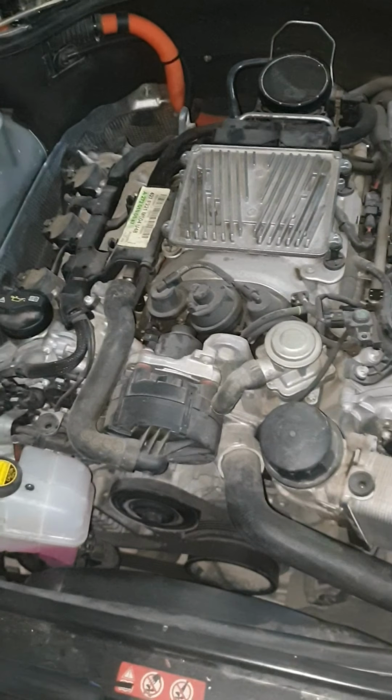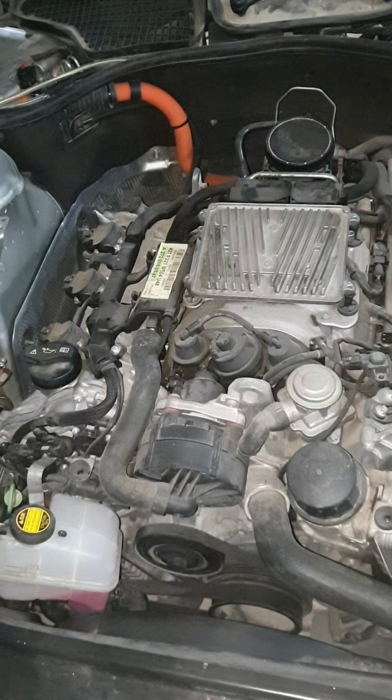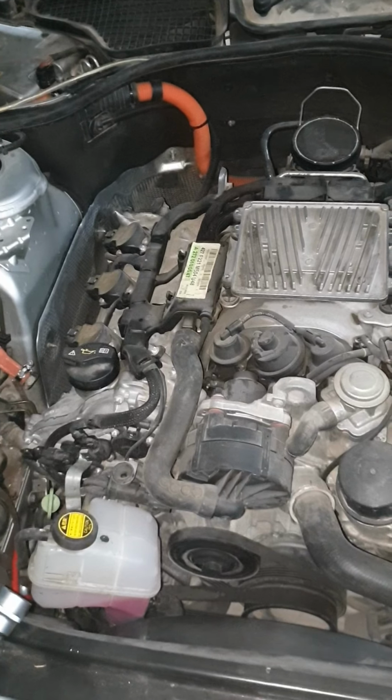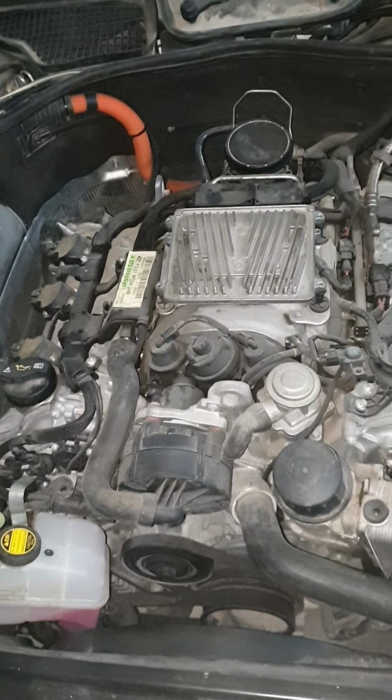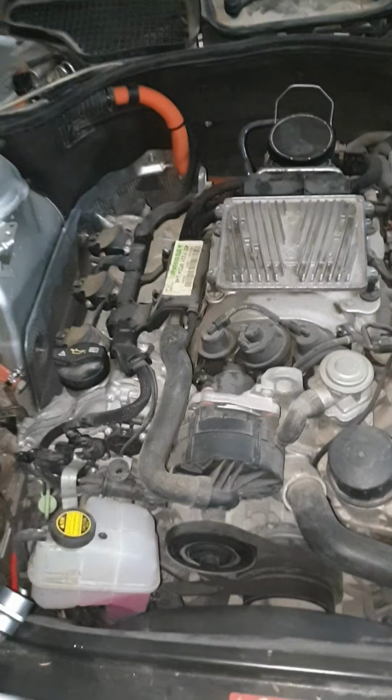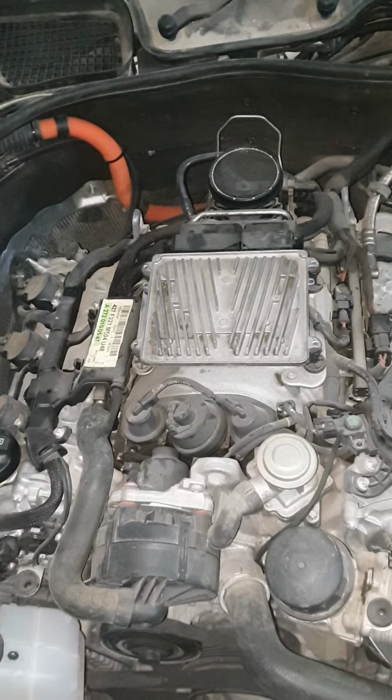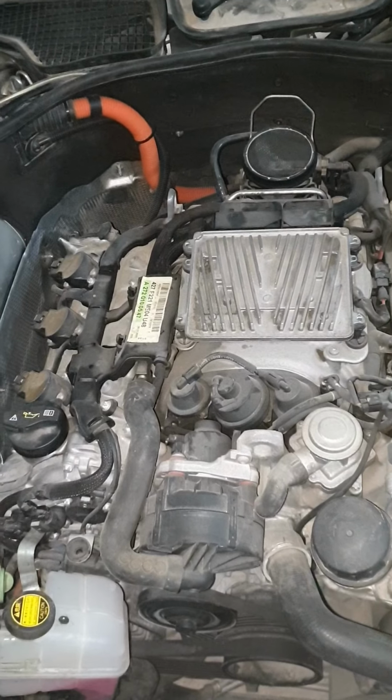Hello guys, please see what the problem is. I have an S400 Hybrid Mercedes car, and we have a problem with the engine. It won't start after fixing the inverter.